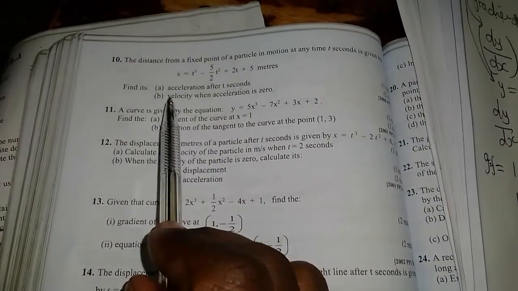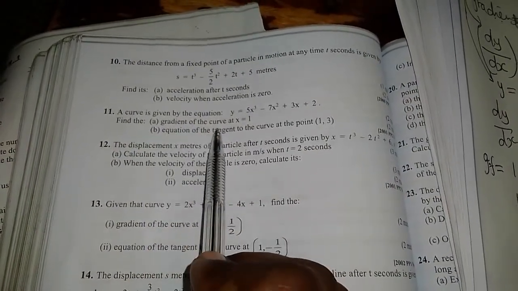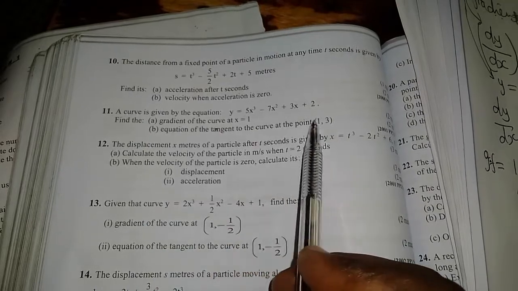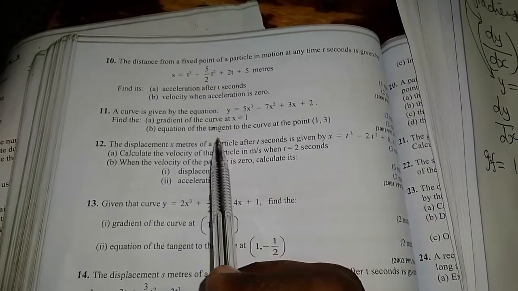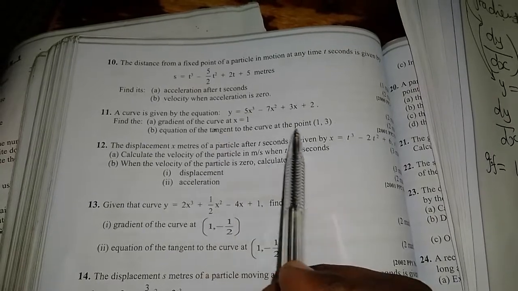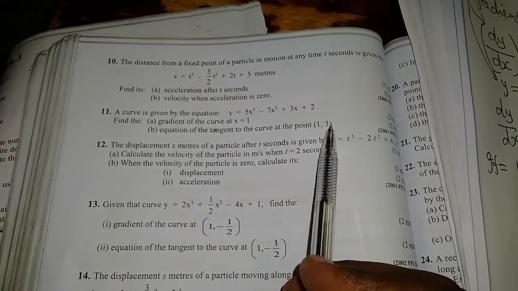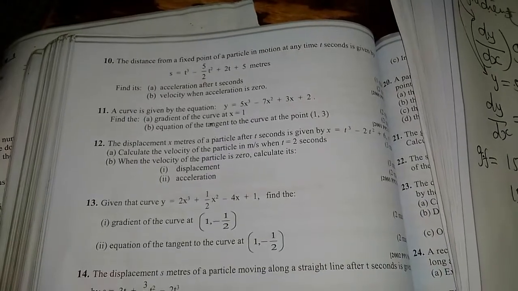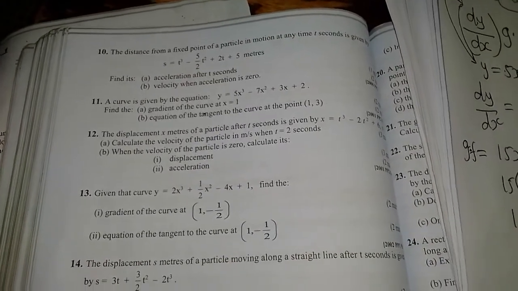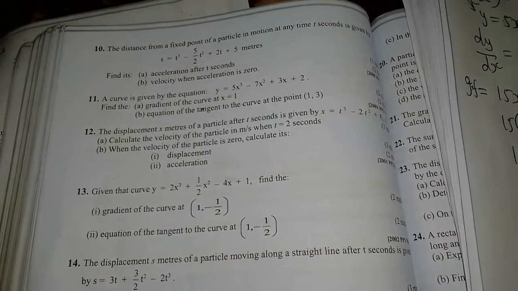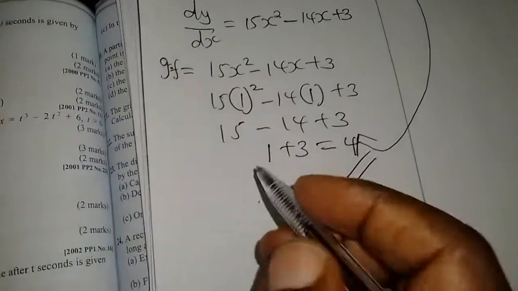The gradient is 4. The second part of the question asks for the equation of the tangent to the curve at this point. That means there's a line that touches the curve at a particular point, given as (1, 3). They want us to get the equation of that tangent, that straight line that touches the curve. Let me make a sketch here, not necessarily the sketch of this curve. I can have something like this.